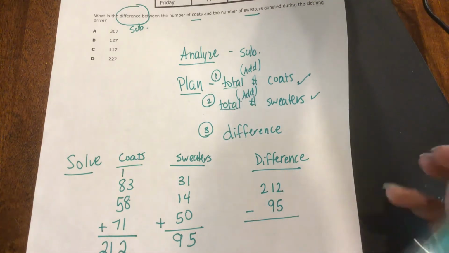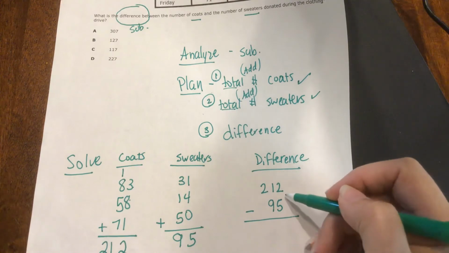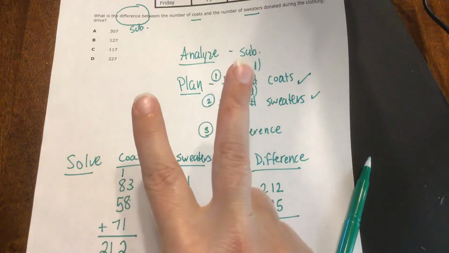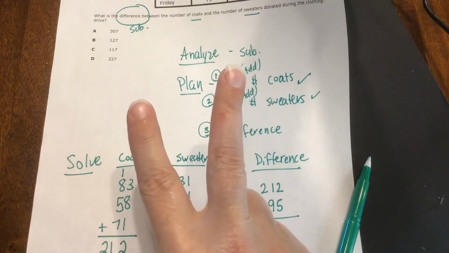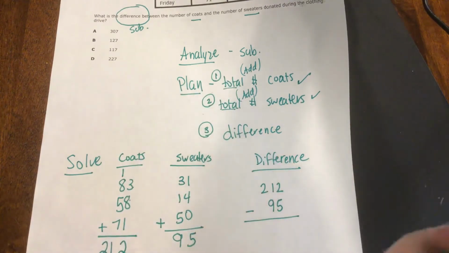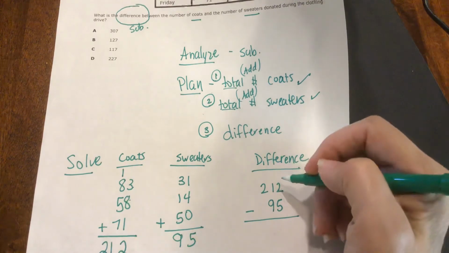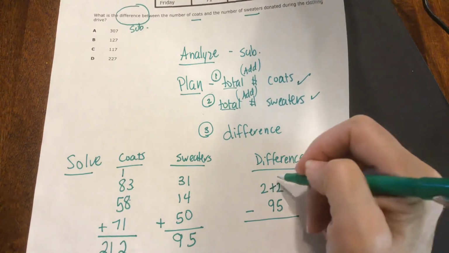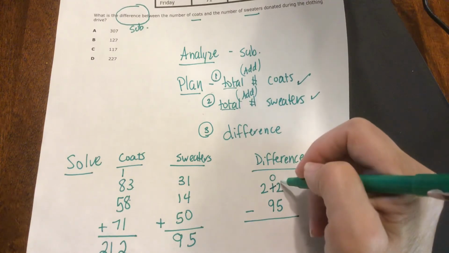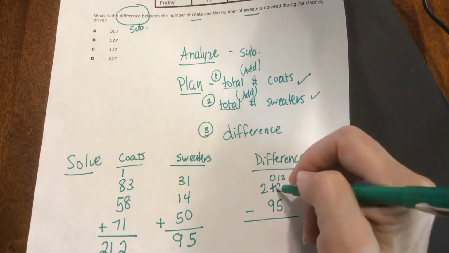I'm going to solve this again using the standard algorithm. So whenever I go to the ones place, I notice that there is a 2 on top. Well, if I've got 2 jelly beans and someone asks me for 5, can I give them their jelly beans? No. So that's a problem. But we know that we can just take a 10 from over here in the tens place. We're going to regroup that 10 into 10 ones. So when we put 10 ones with 2 ones, our number is now 12.